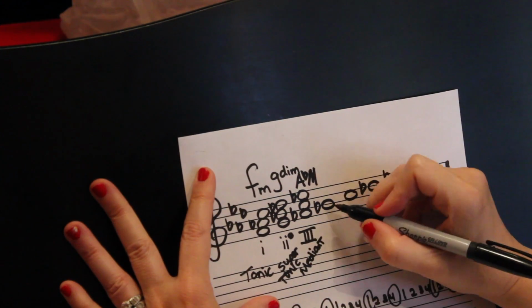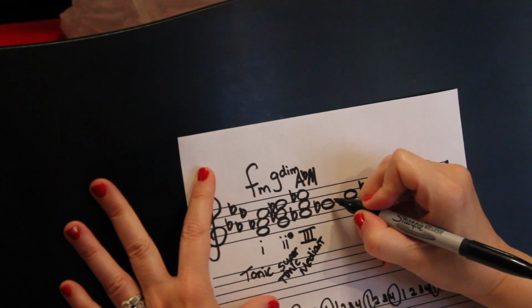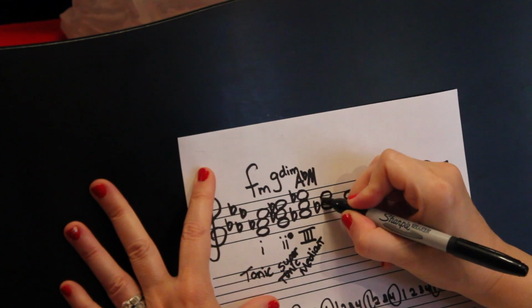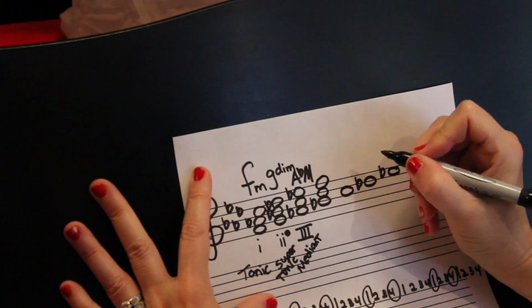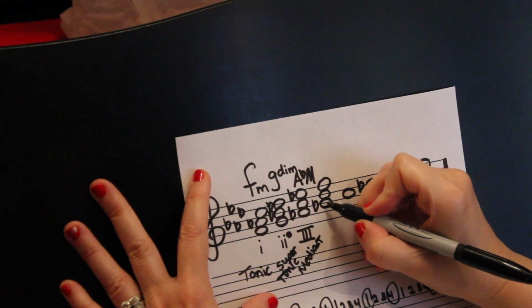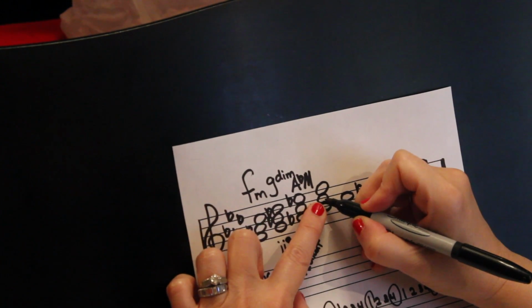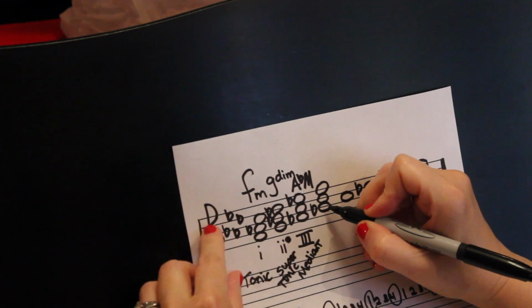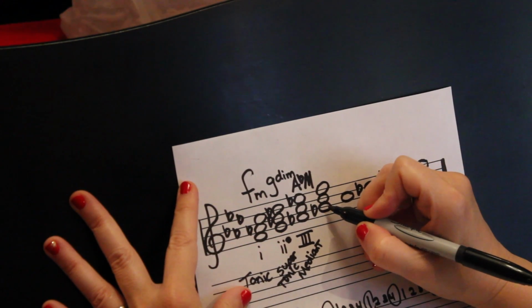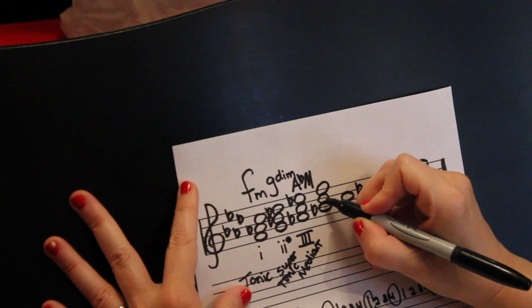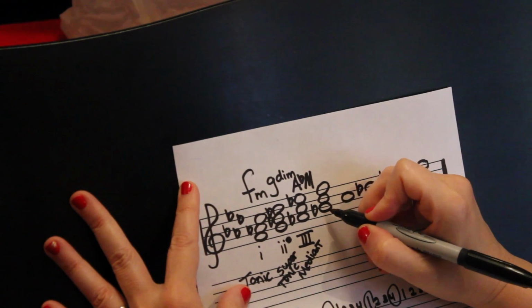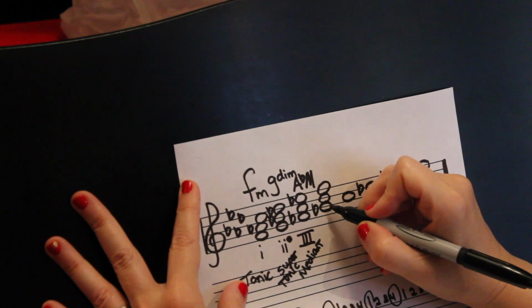Now we have subdominant, and that's on the fourth line. So this is B flat, D flat, F, which would be B flat minor. But in this piece, they actually raised the third up a half step, and some people would call that a Picardy third.